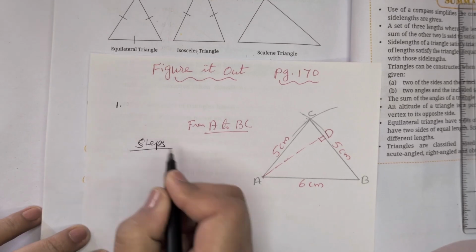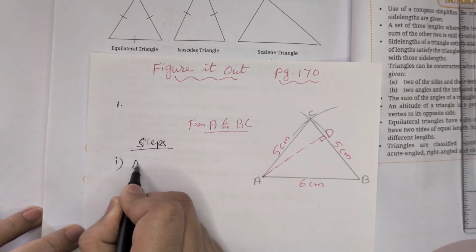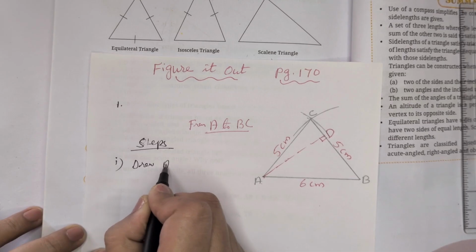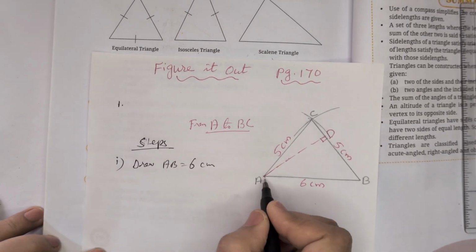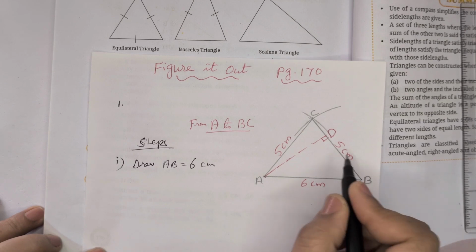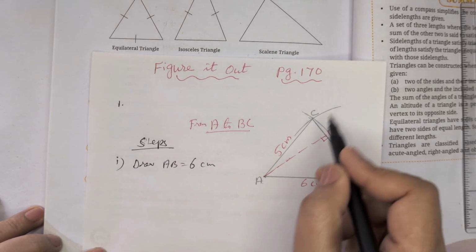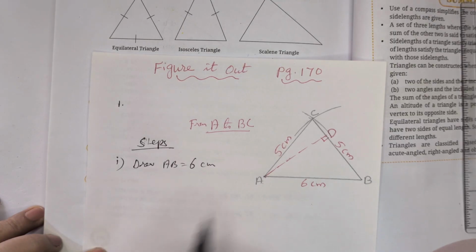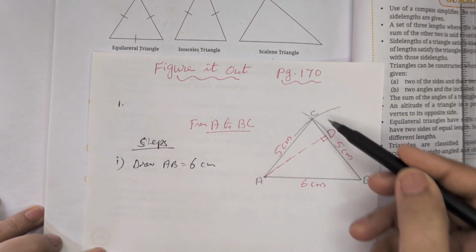First we have to draw a line segment AB. First point we can write: draw AB equal to 6 cm. Then with A as the center, and B as the center, take 5 cm and draw the arcs. Intersecting point, mark that as C. Then join AC and BC.